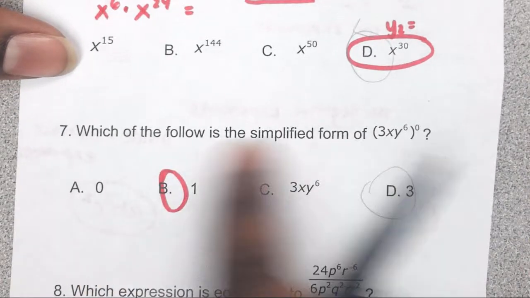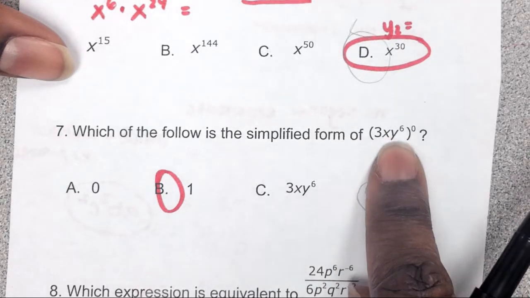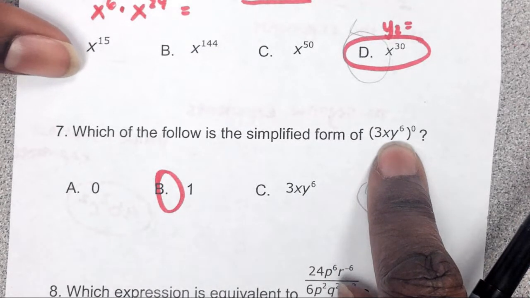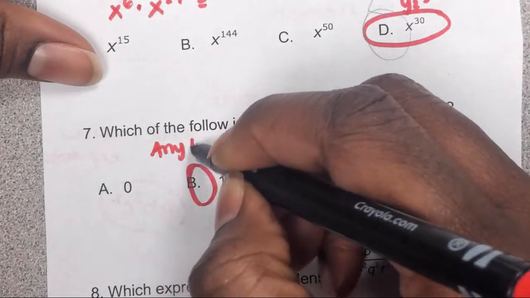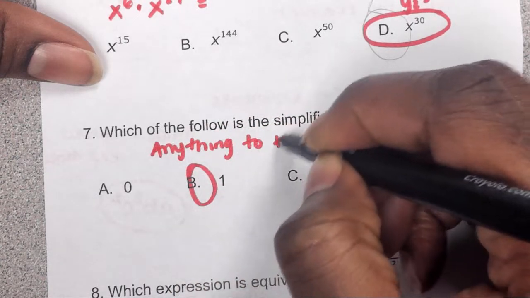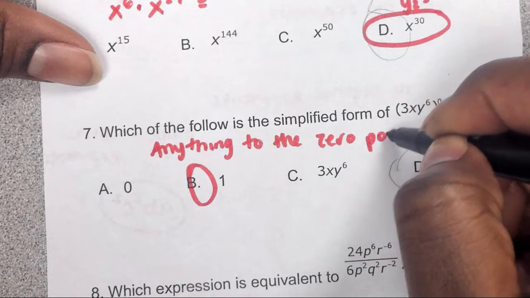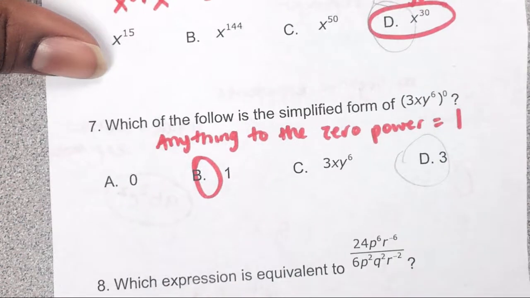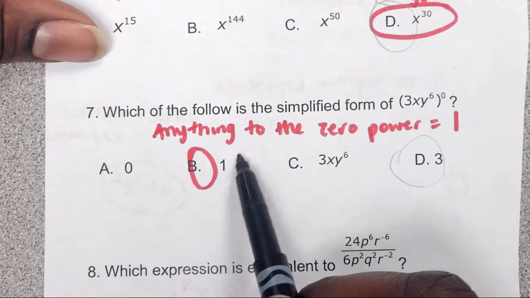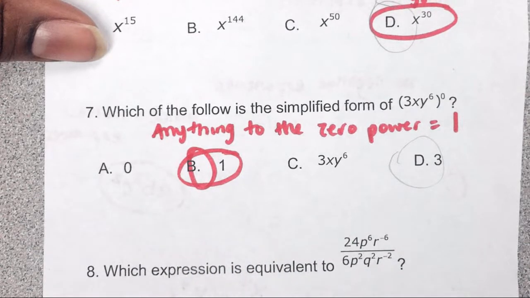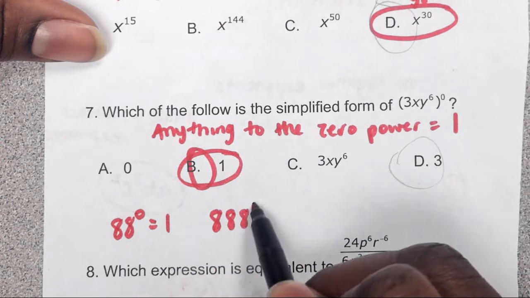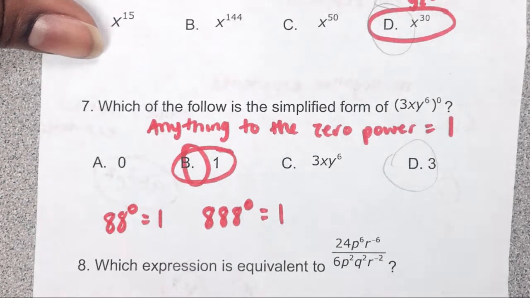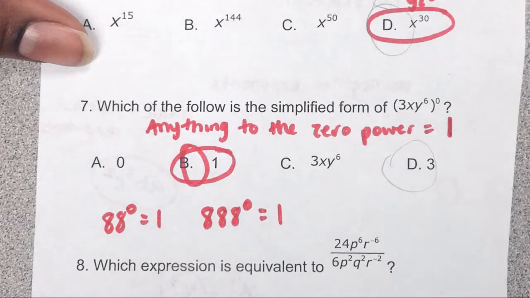This is a rule right here that everybody keeps forgetting. I played a video that said it 5 times in the other class, and when we did the problem, someone said, oh, it's 0. It's not 0. It's 1. Anything to the 0 power equals 1. It could be 88 to the 0 power, it equals 1. It could be 888 to the 0 power, it equals 1. Make sure you remember that rule.